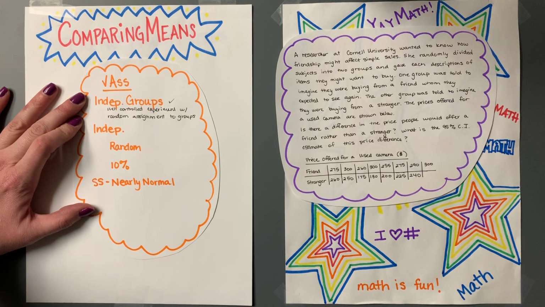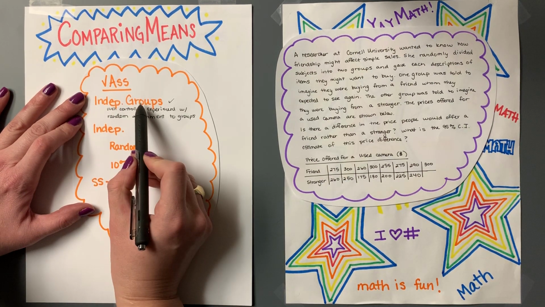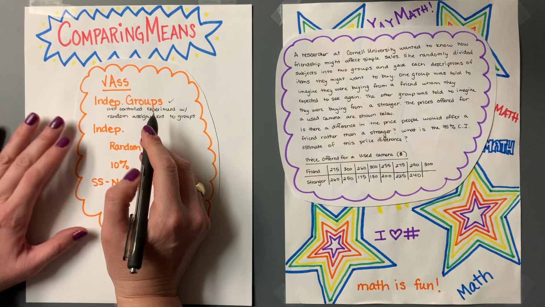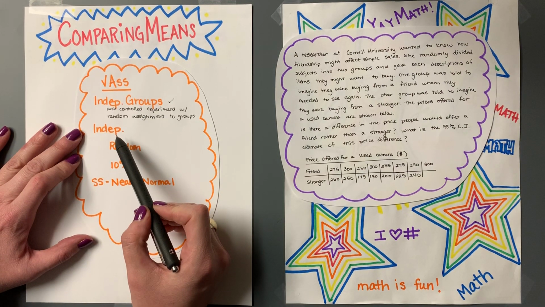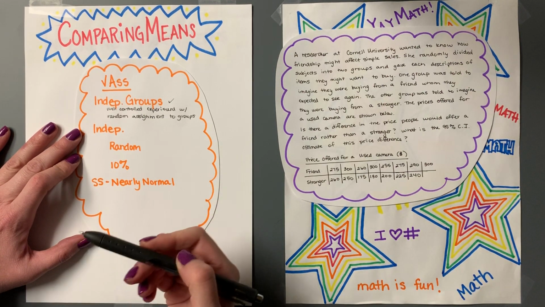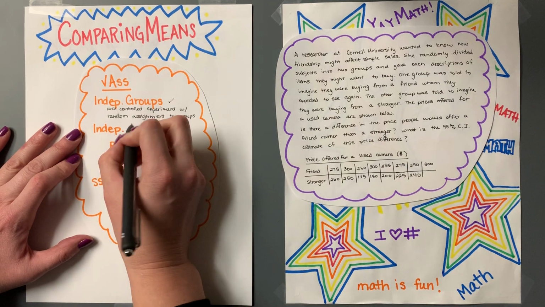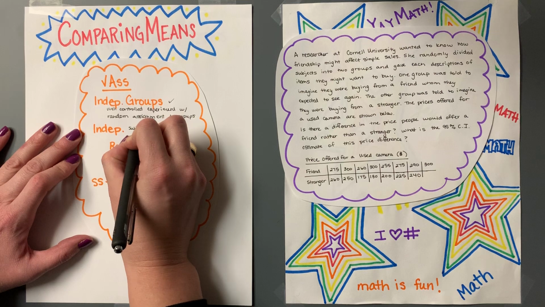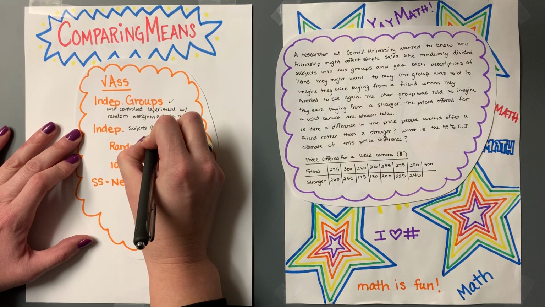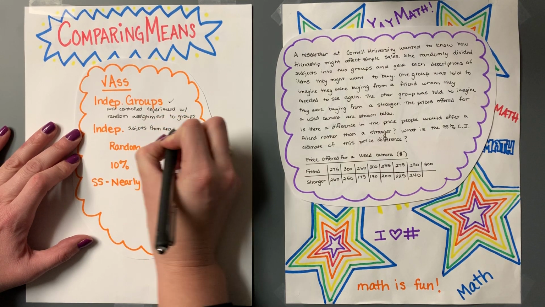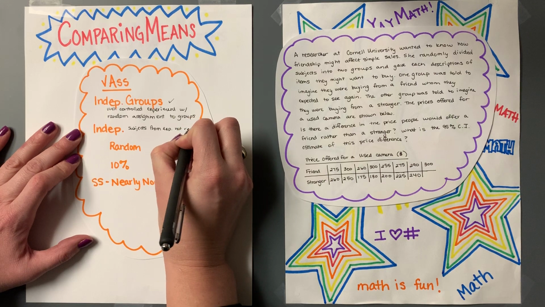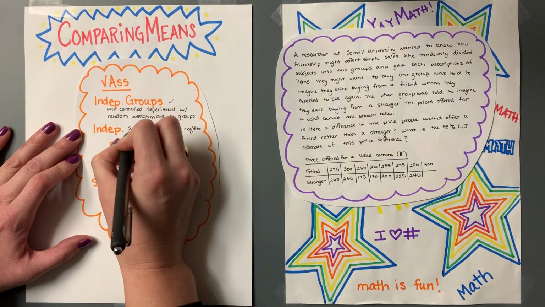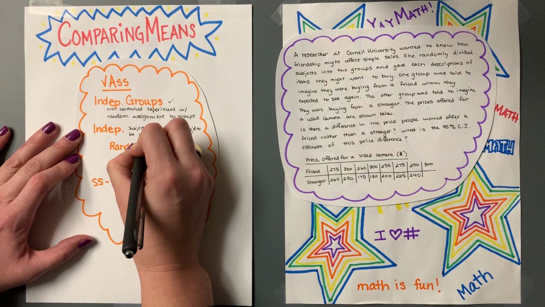So if we have a well-controlled randomized experiment, then our independent groups criterion will have been met. Our independence criteria when we're looking at an experiment is different. Our subjects from an experiment are not required to be randomly chosen from the population.